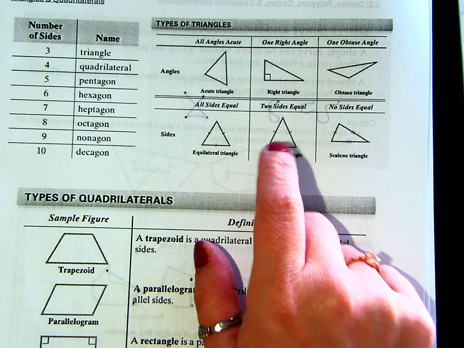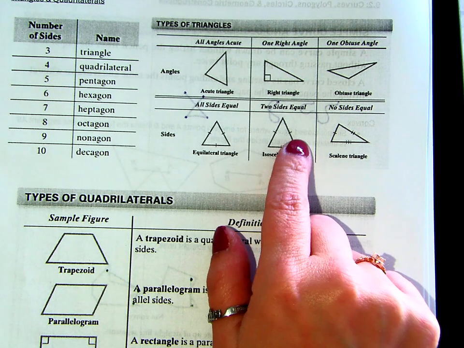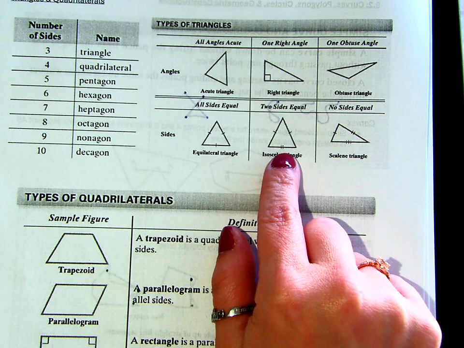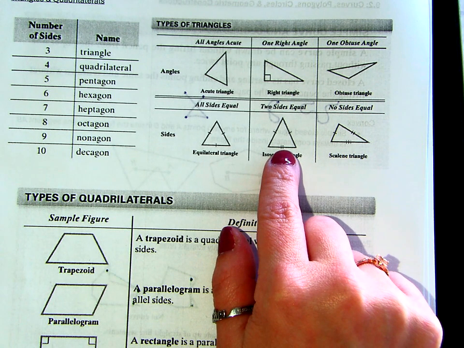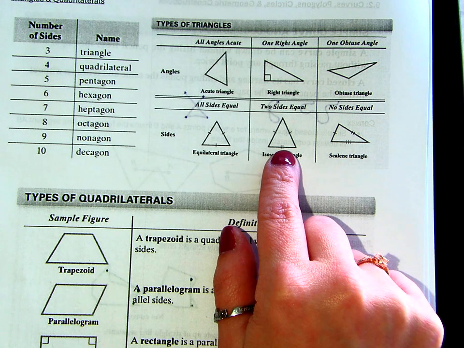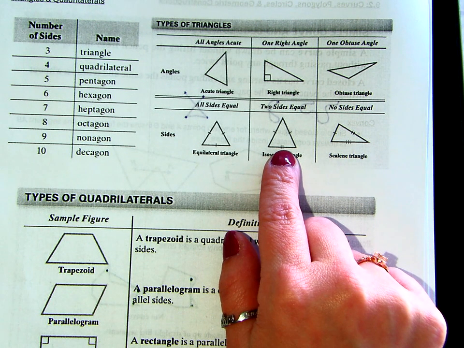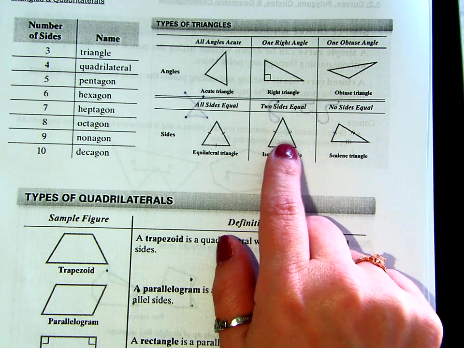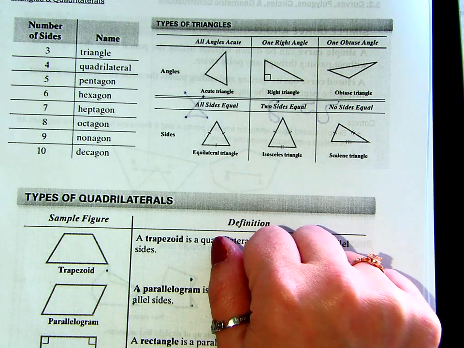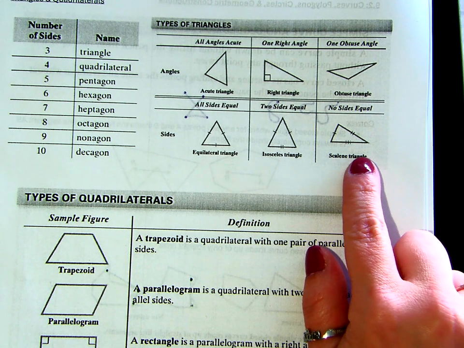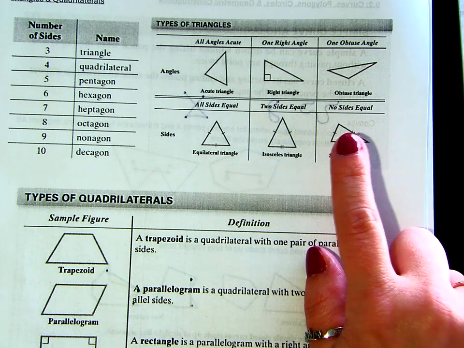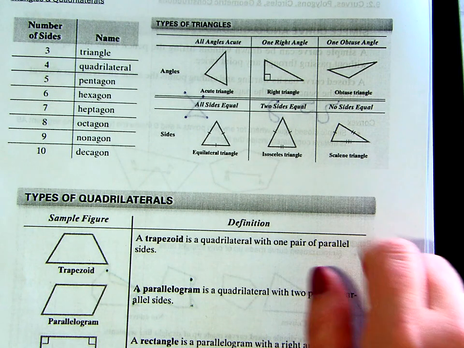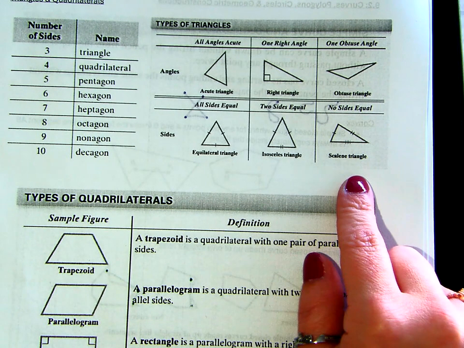Isosceles triangles are where you have two sides that are the same. And notice this third side has two tick marks in it because that one's different. It doesn't equal the other two. So isosceles has two sides that are the same. And the last one is known as scalene. Notice all the sides have different numbers of tick marks, 1, 2, and 3, and that's because none of the sides have an equal measure.